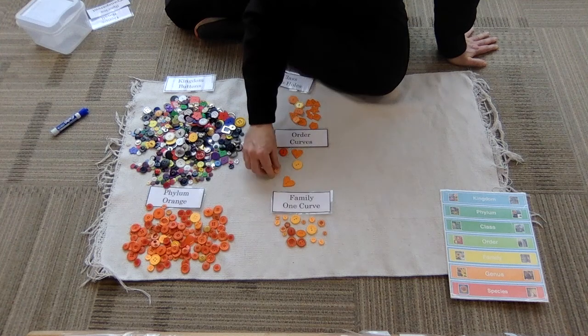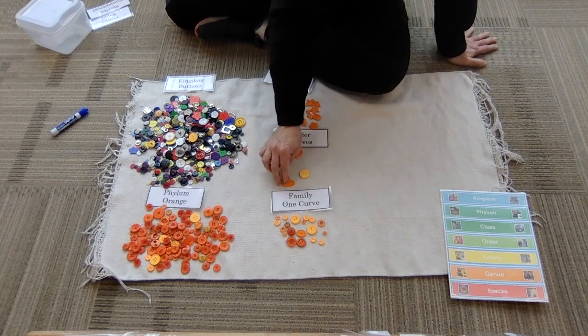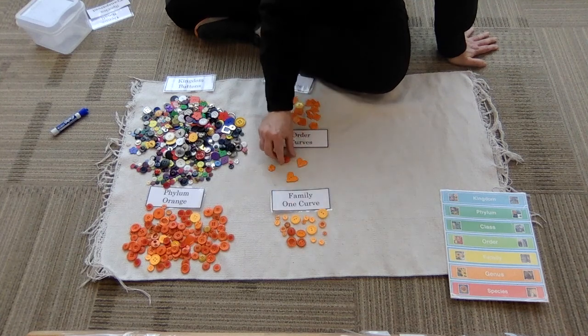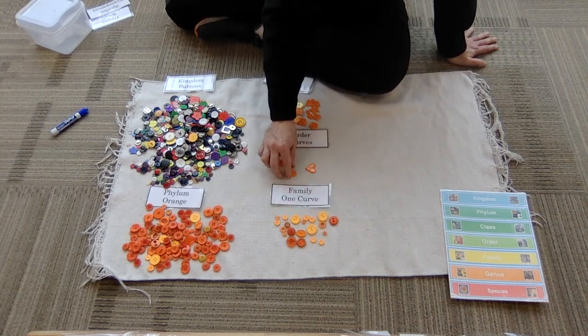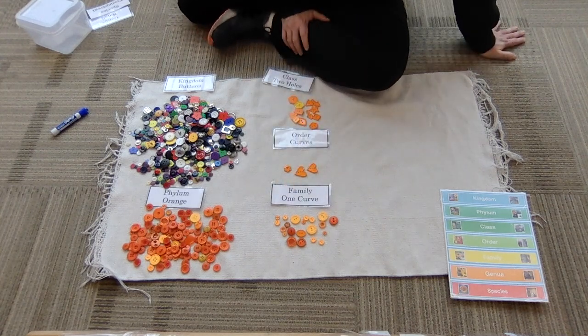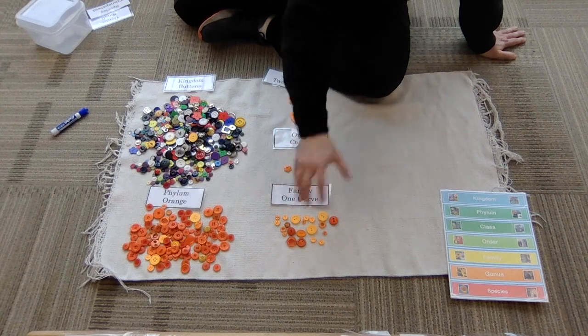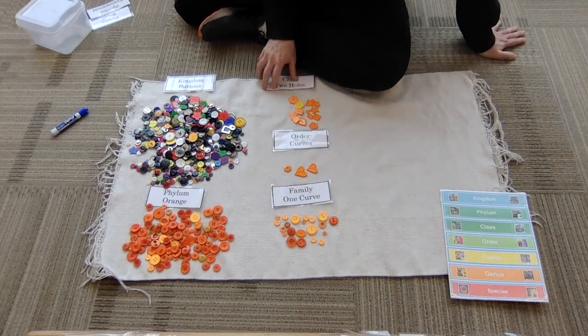And it looks like we've got a very robust family of buttons here. This family looks like it's actually more rare in the kingdom of buttons. We're in the world of buttons. It looks like if you have a family of multiple curves, if I had that, it would be a much more rare sort of button out there. So very interesting.